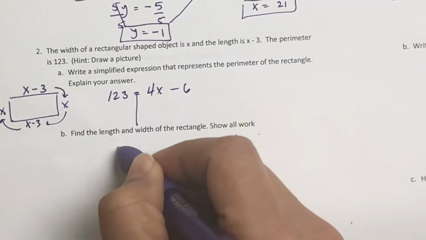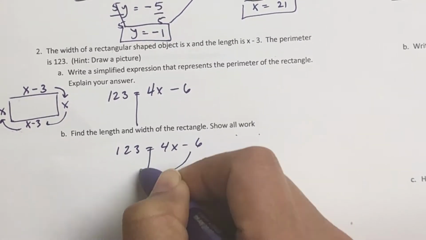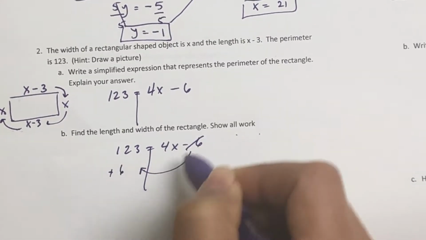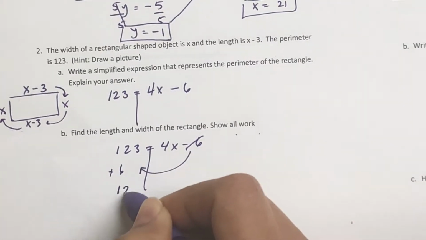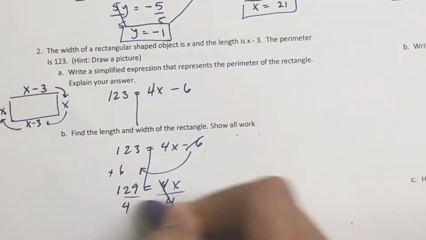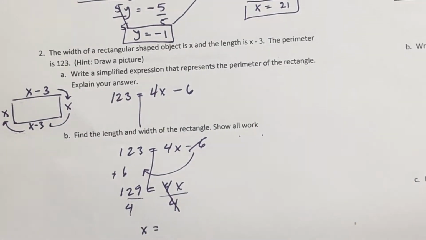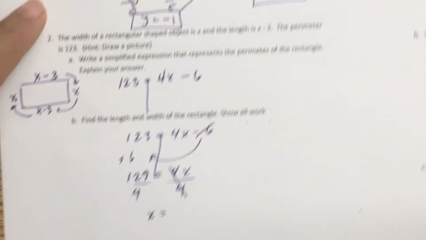So now we just have to solve this equation. So you have 123 equals 4x minus 6. Take this to the other side. It's going to become plus 6. That goes away. So it's going to be 129 equals 4x. Divide both sides by 4. And x is whatever that is. So 129 divided by 4.